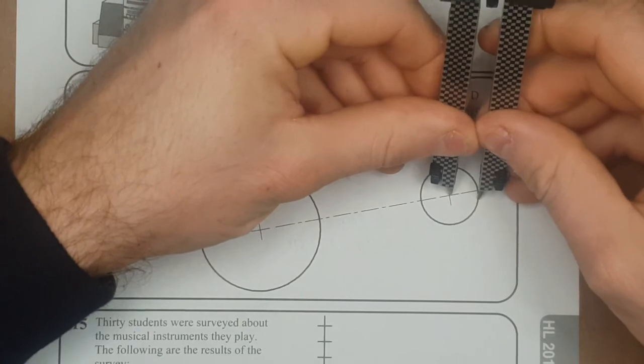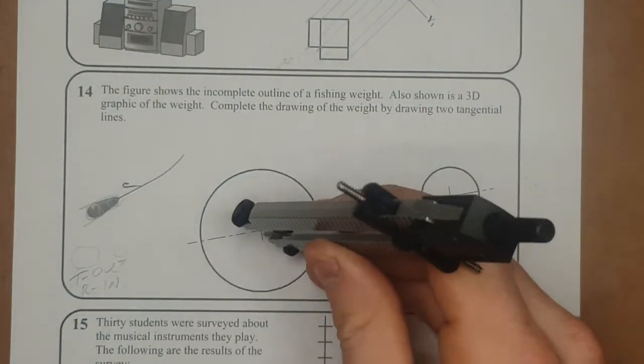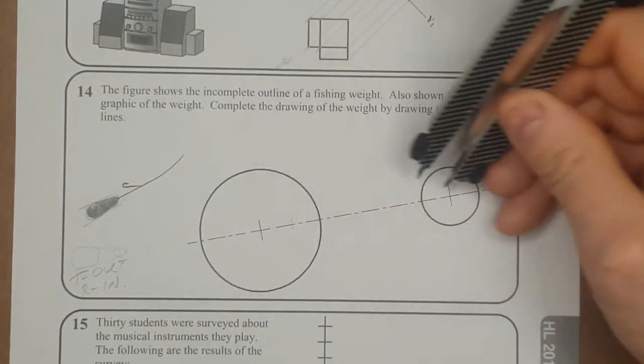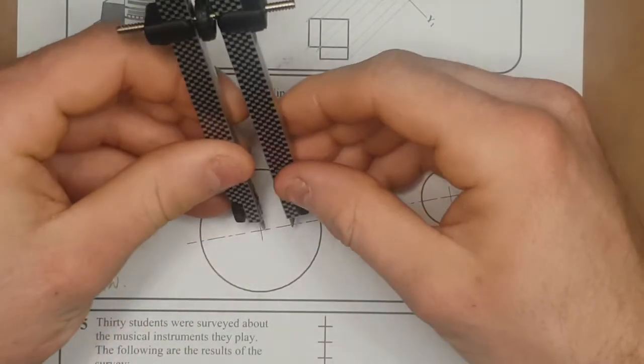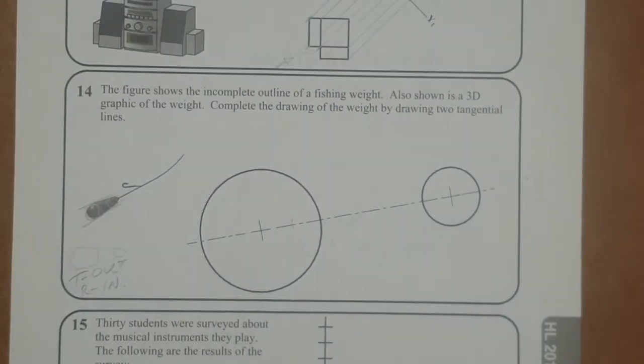I'll take the radius of the small guy. Now don't make the mistake of just redrawing the small circle, subtract the small circle from the big one. So I've taken the radius of the small and subtracted it in from the big, and that is my new question that I'm going to solve. Now I might just drop this in with colour.